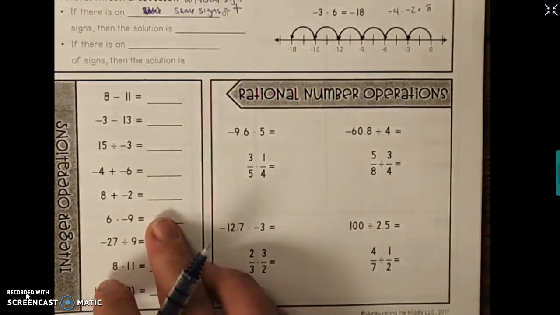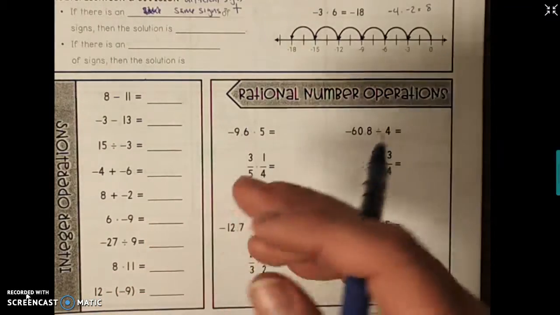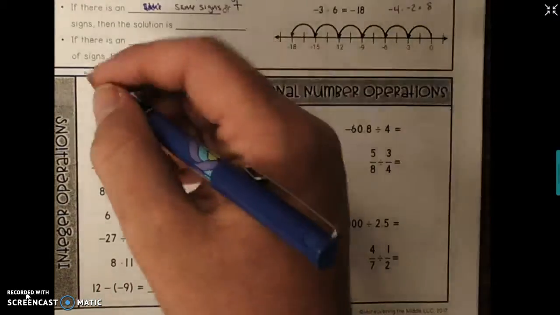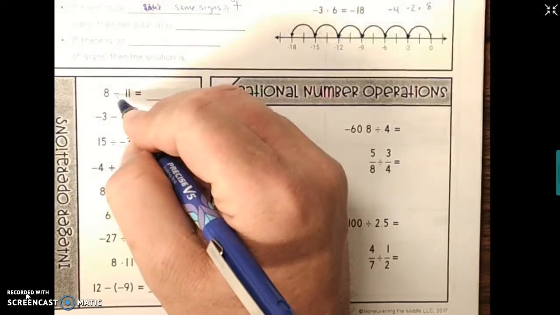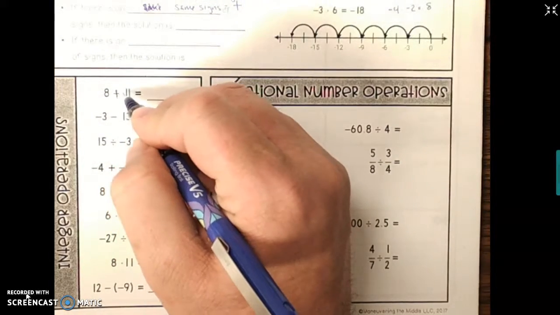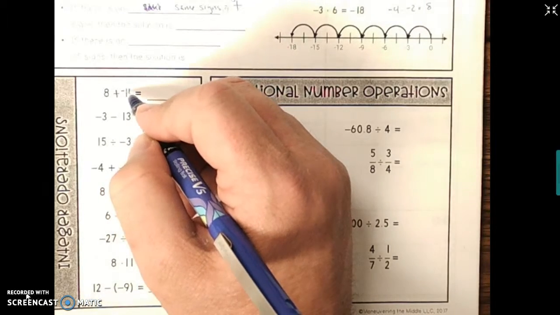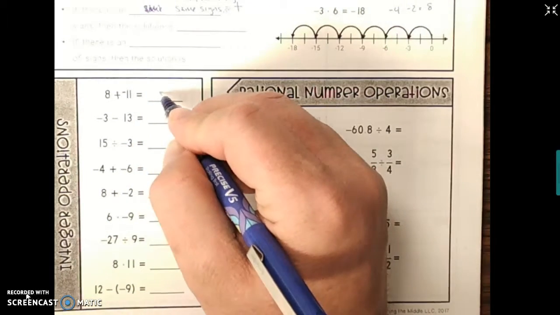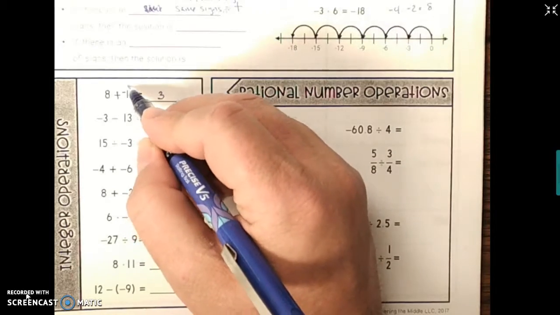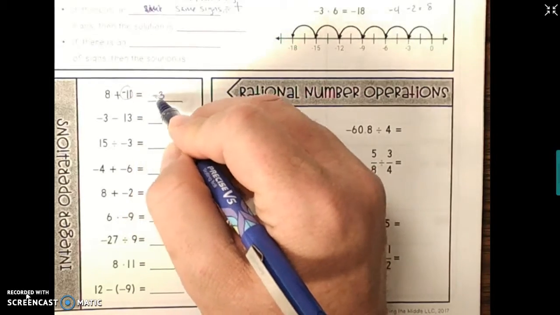Alright, I'm going to do a few of the practice problems, and then you're going to do the rest of them on your own. 8 minus 11, I'm going to change that to plus, and I have to change that second sign. 8 plus -11. Different signs, so I'm going to subtract. 11 minus 8 is 3. 11 is my larger number, so my answer is negative.